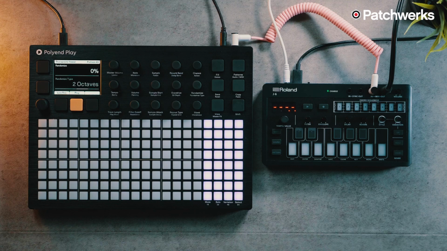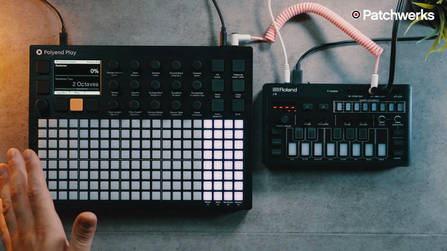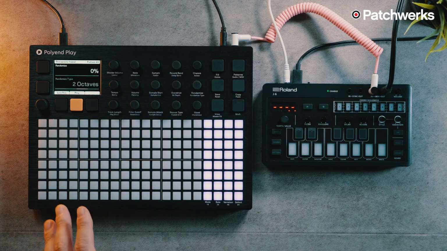I've already loaded some sample packs into the Play, just to save some time. Loading sample packs is very simple on the Polyend Play, and it works in a folder structure. You load a bunch of folders of samples, and the Play will pick from those sample folders and generate patterns. It's very intuitive and super cool and fast, very fast. And that's really what I wanted to show you, just how quickly this can be.